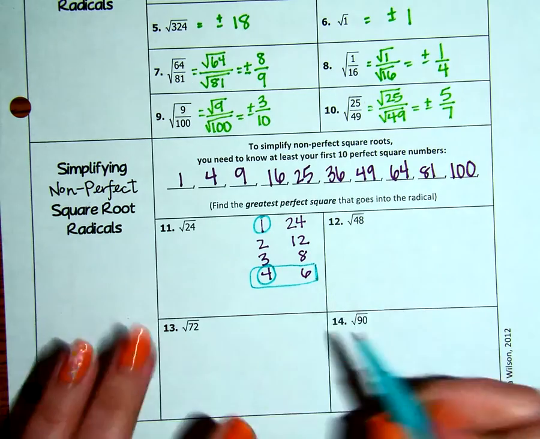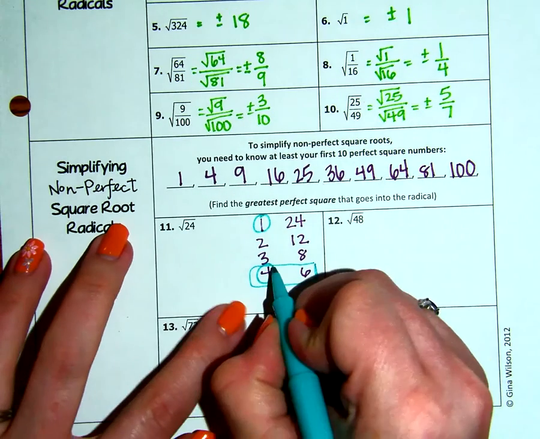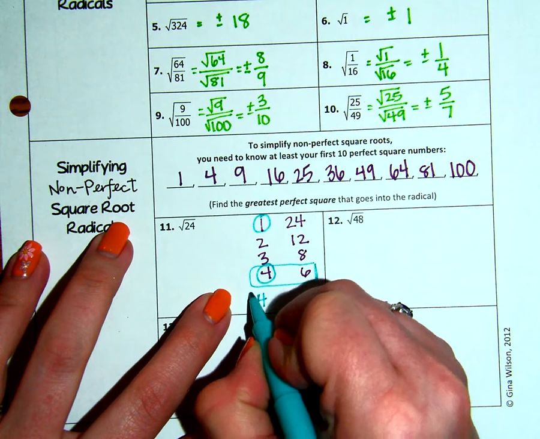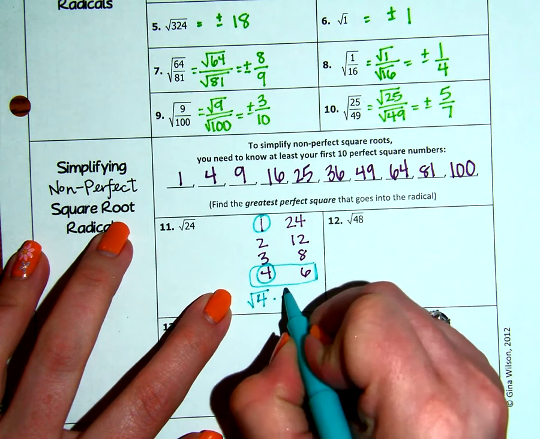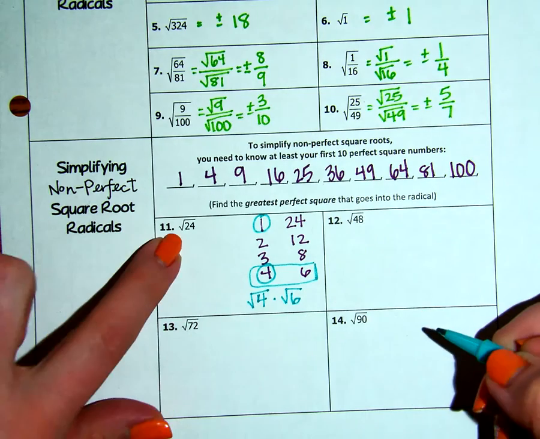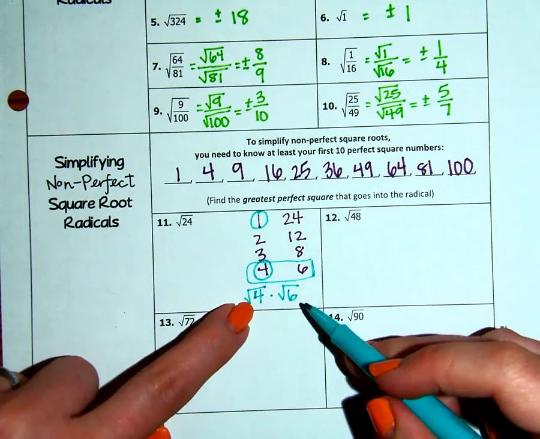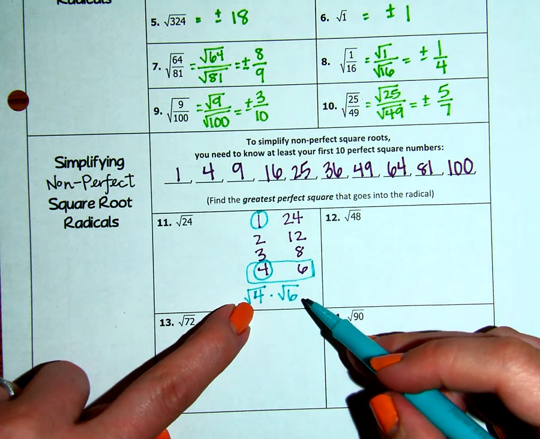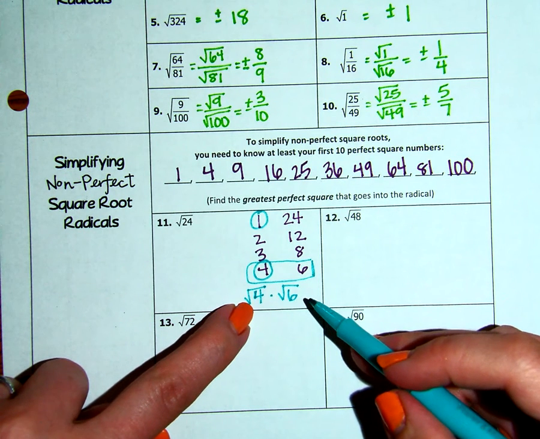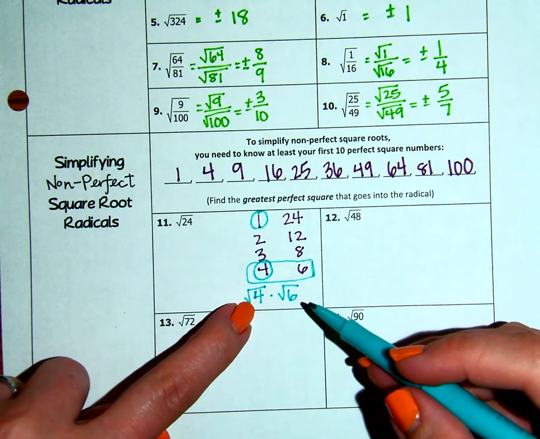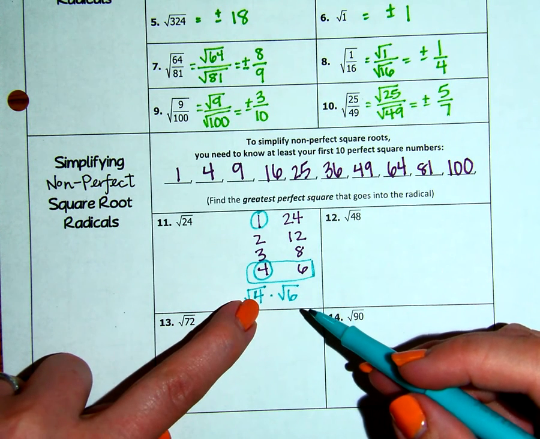And I'm going to use this set of factors because what I'm going to do is I'm going to change this into the square root of 4 times the square root of 6. I'm going to break this 24 down into 2 factors that multiply to get 24. And I'm looking for one of those factors to simplify. So, this simplifies down to what?